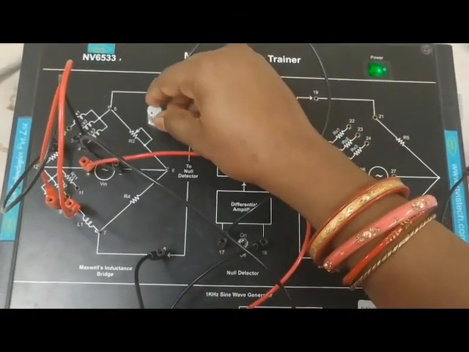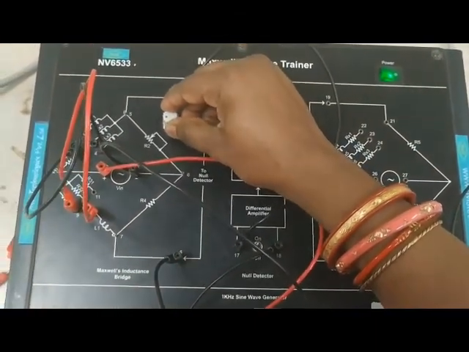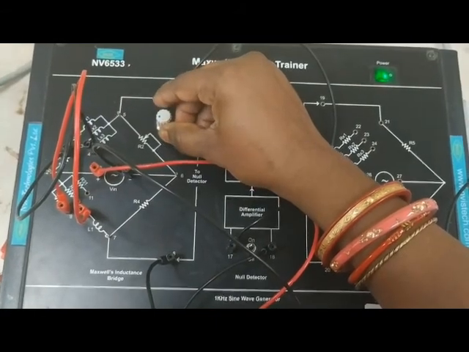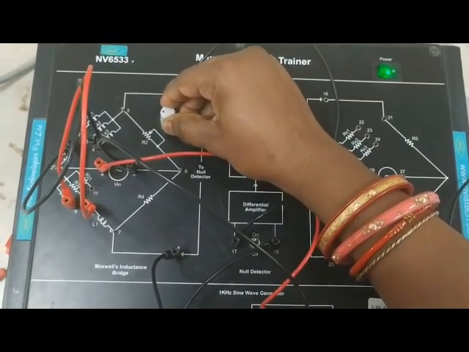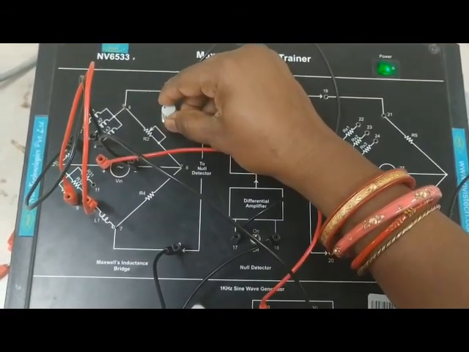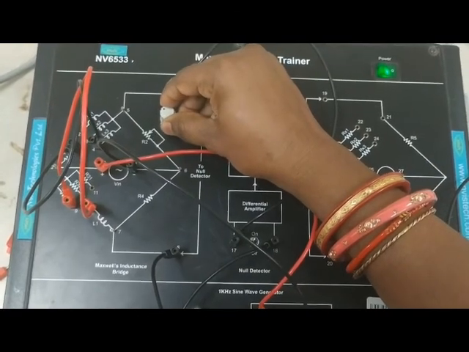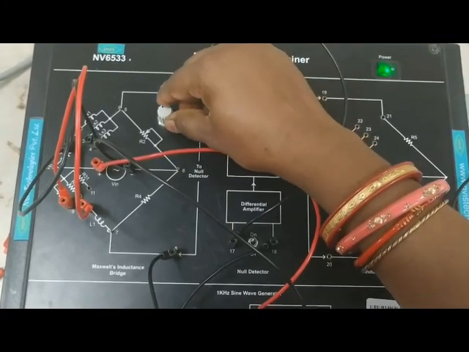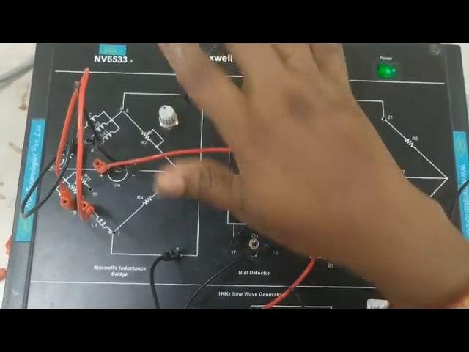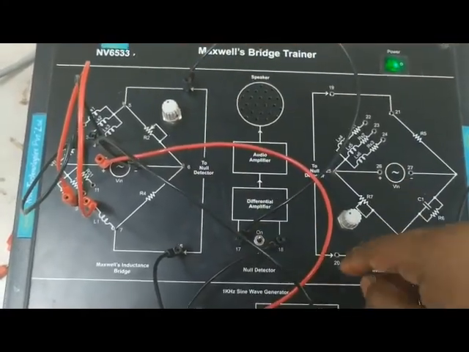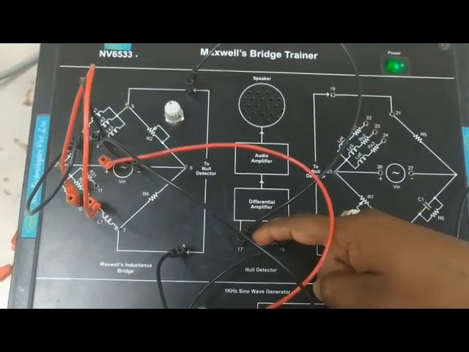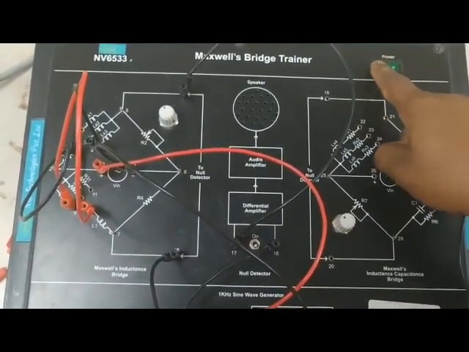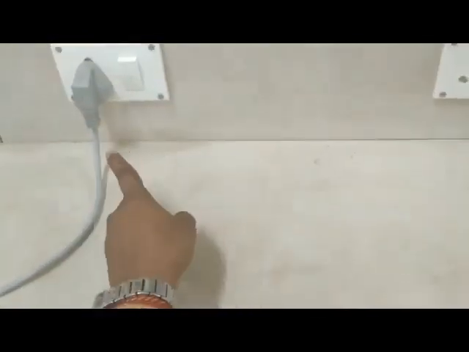Rotate the potentiometer very precisely until the noise is minimum. Let me check. Here the noise is minimum. Then switch off the null detector, switch off the power supply, switch off the main power supply.